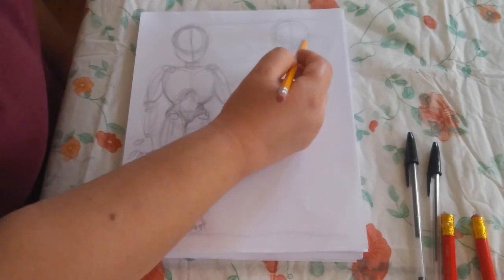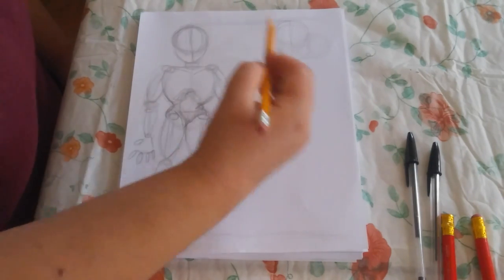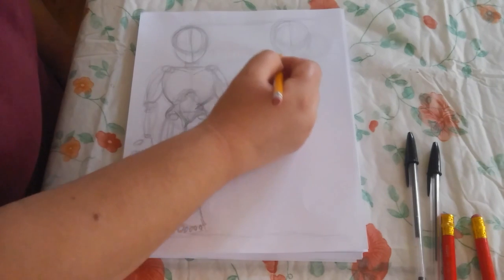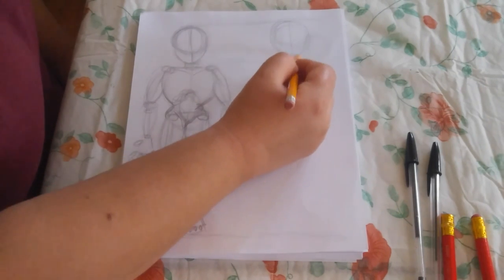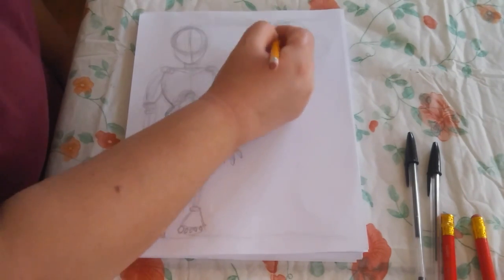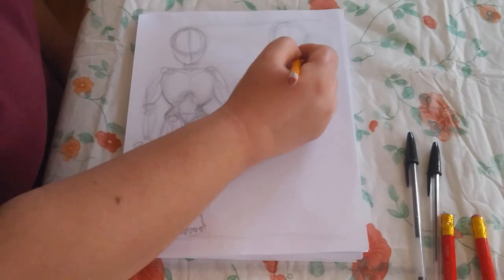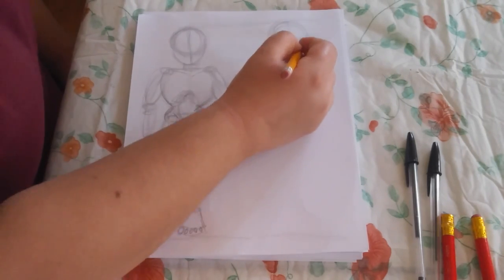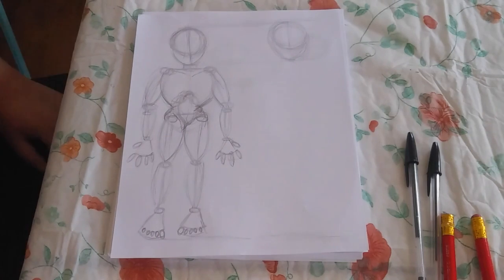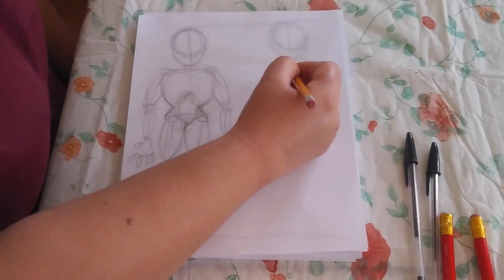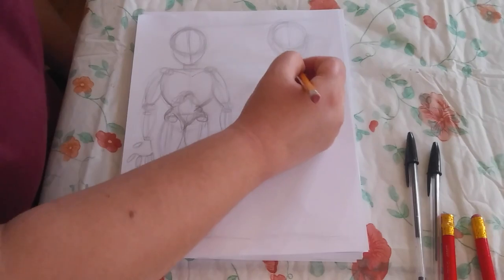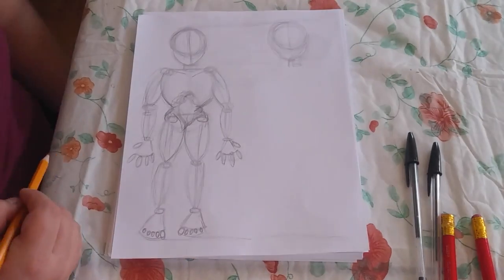Of course, using a medium grip. Medium grip is like this. Of course, doesn't have to be perfect. Medium grip. Next, I'm going to go ahead and work on the neck. 2 little sticks, little circle.